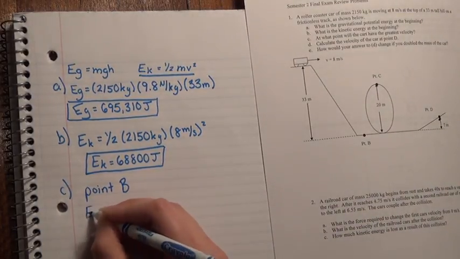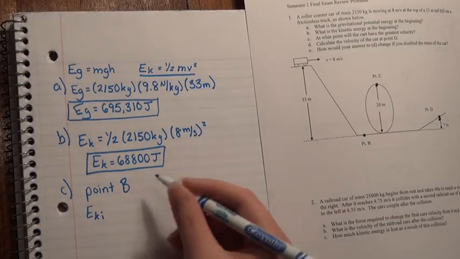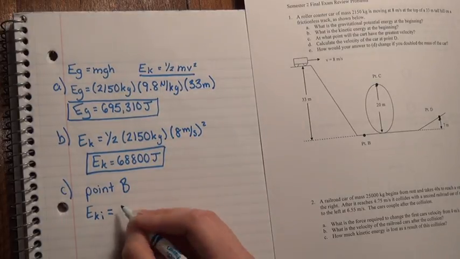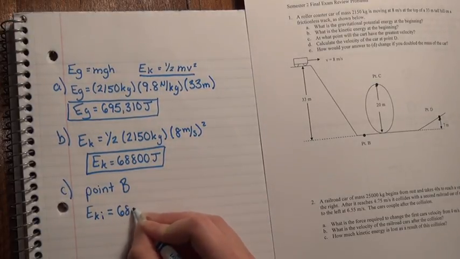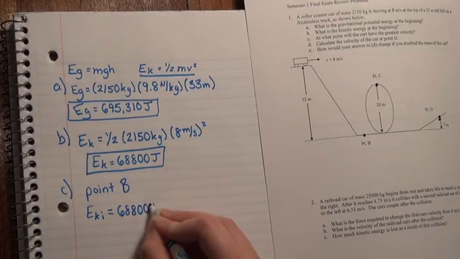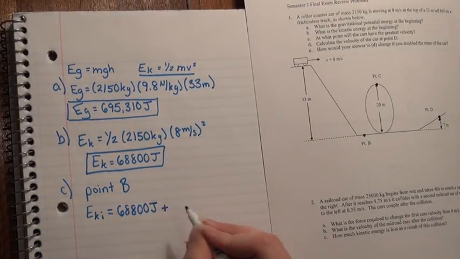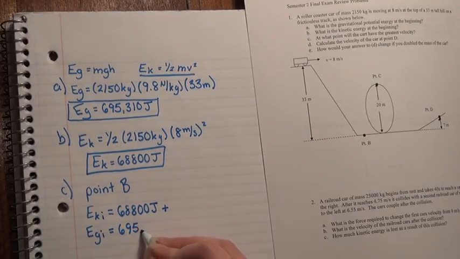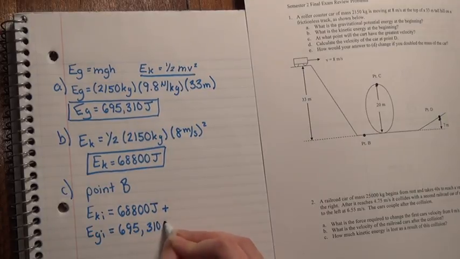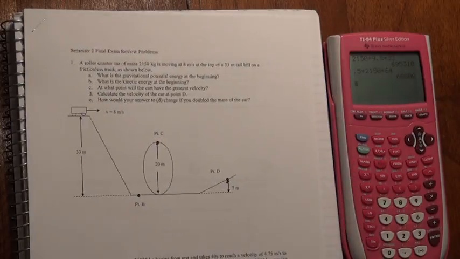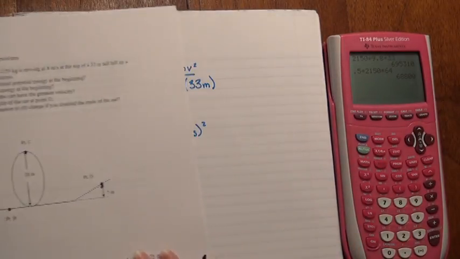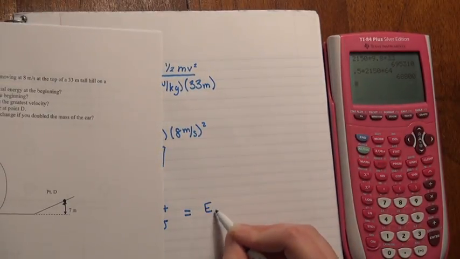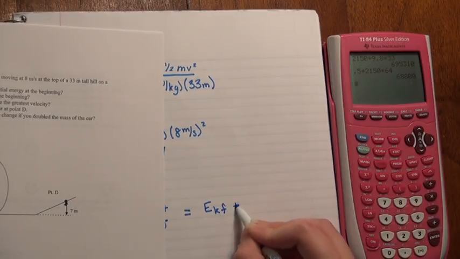Eki, which we solved for up here, 68,800 joules, plus Egi, which we solved for earlier, 695,310 joules, is going to be equal to our ending energy, Ekf plus Egf.